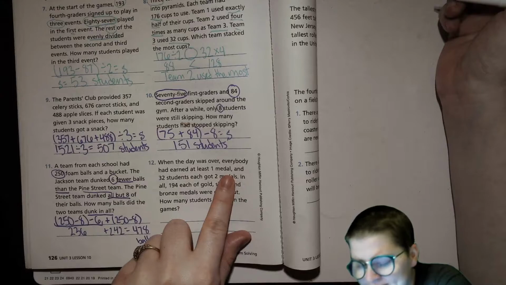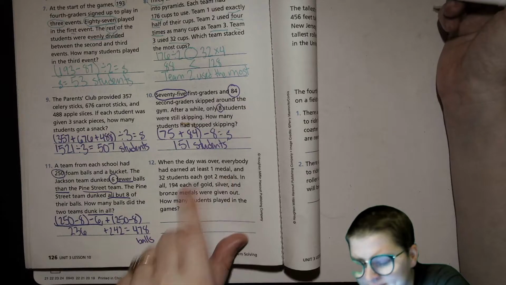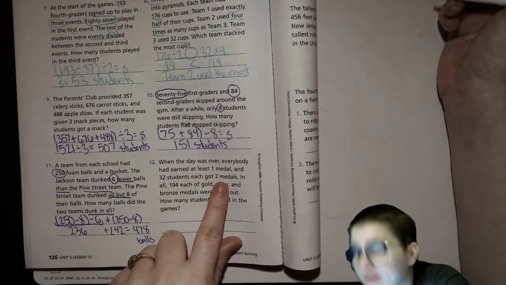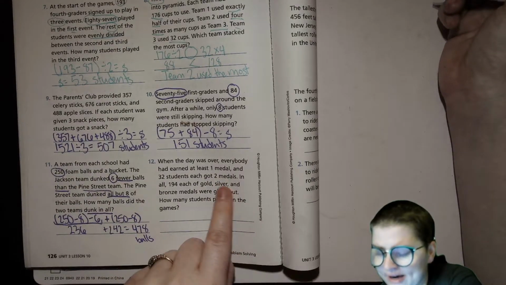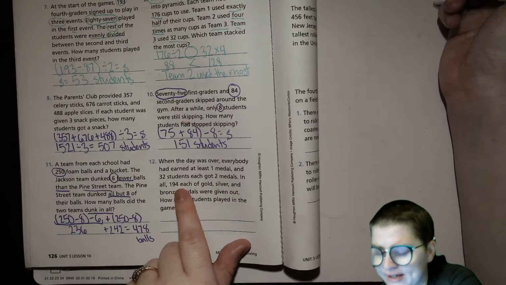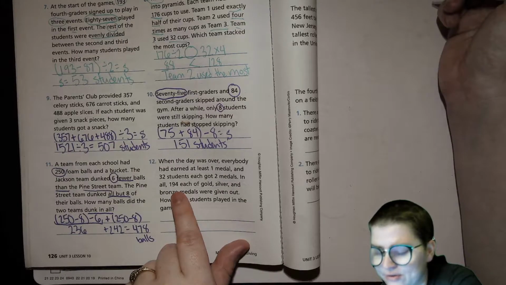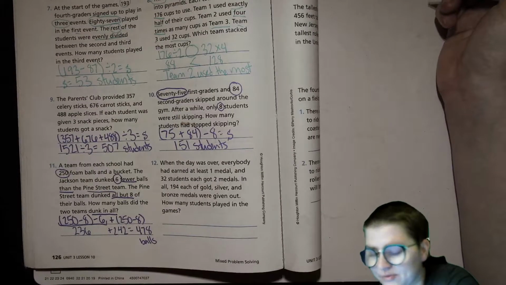Everybody got 1, and 32 students got 2. So we just don't want to double count those students, right? Even though they're in this 194 twice, we got to just remove that second round of them.